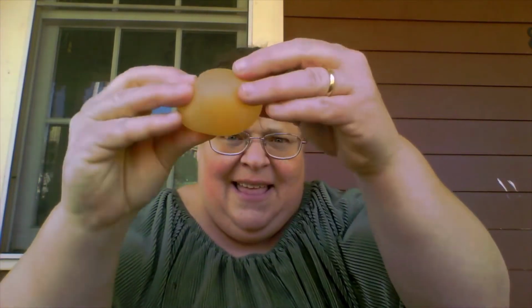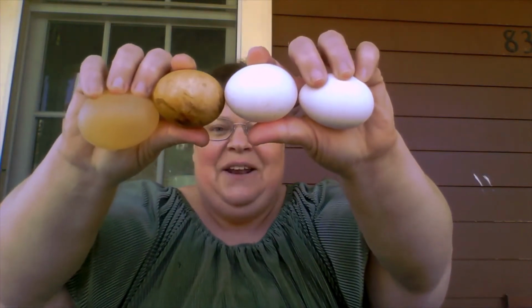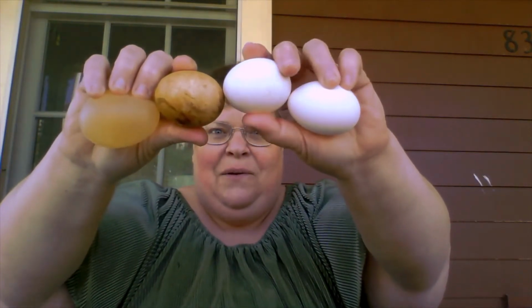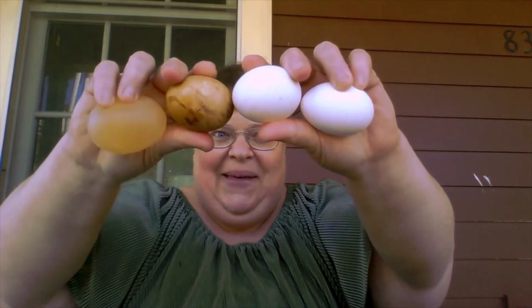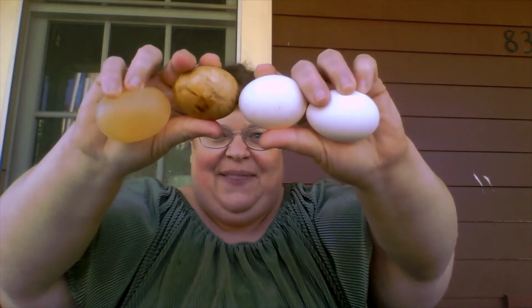So the shell is the hard part around it. This inner membrane allows everything that's inside to stay inside. It's kind of like our skin. And the shell is kind of like a turtle shell. A turtle has skin, but it also has a shell. So here's one last look of the eggs in order from air, water, Coke, and vinegar. That's pretty neat how different they look.